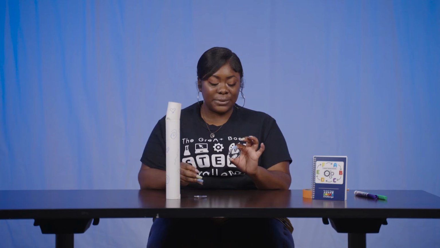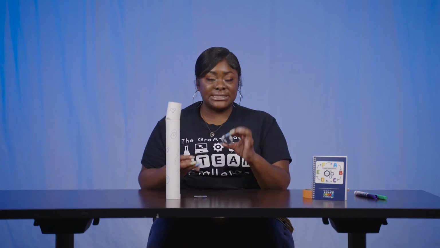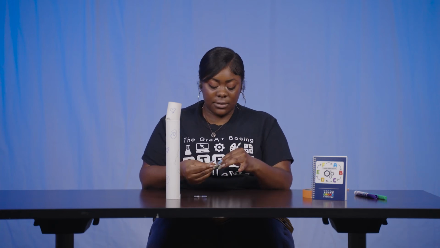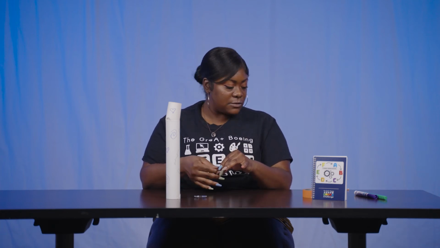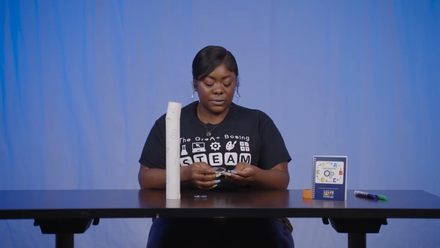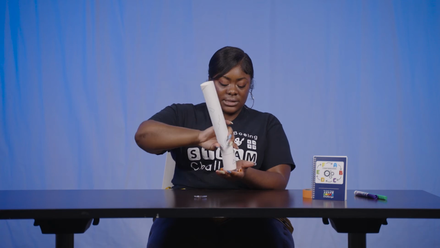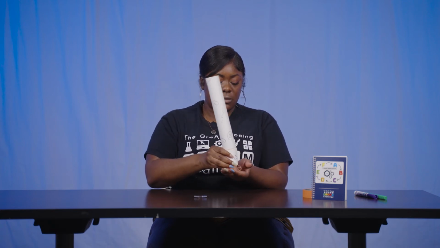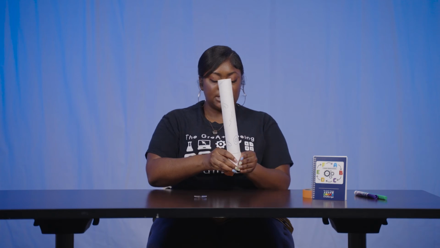You're going to tape one of your convex lenses to the outer side of this inner tube. The curve needs to be facing the inside. What helps me is if I tape the edges first, then place it in my hand, set the tube like that, and then lift up the piece of tape.